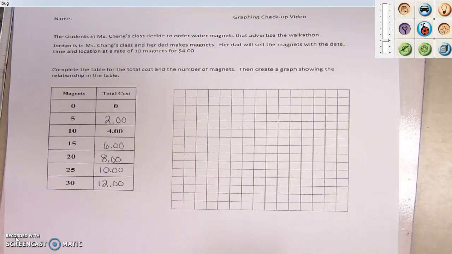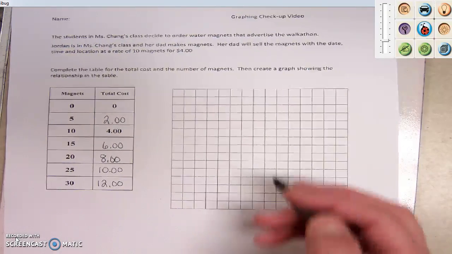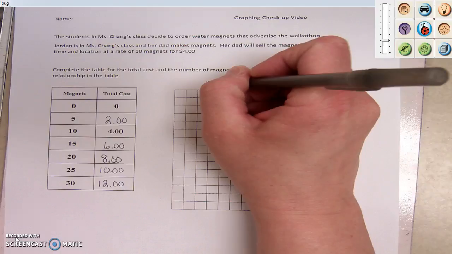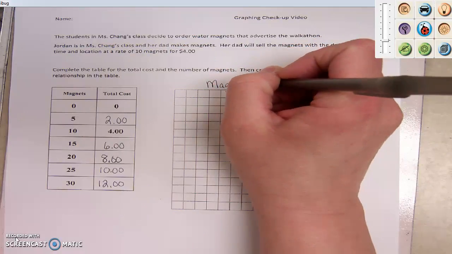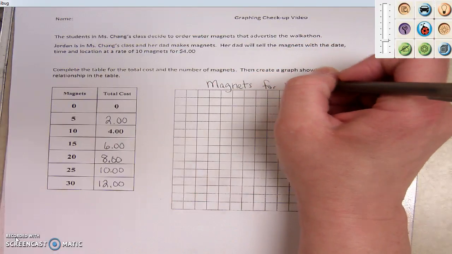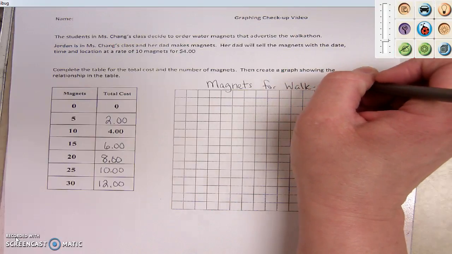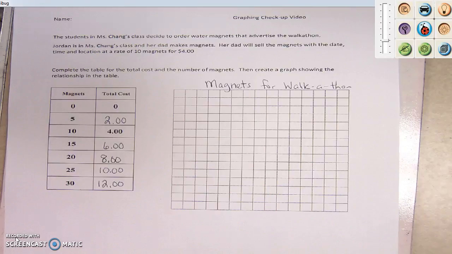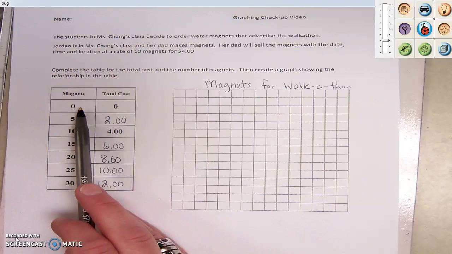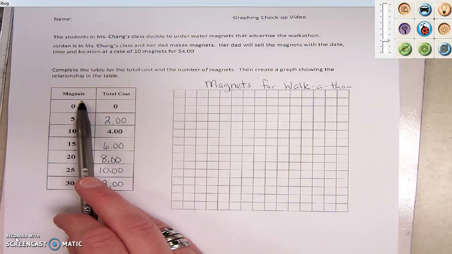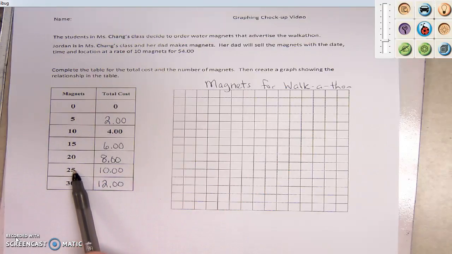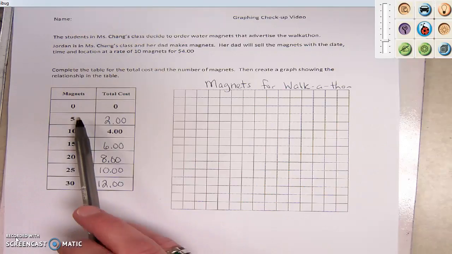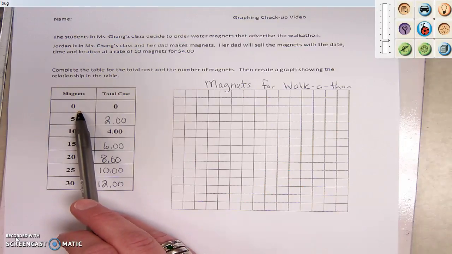Step 1, you're going to have to give your graph a title. So the title here, I'm going to call it Magnets for the Walkathon. The next step is to decide which one is the independent variable and which one's the dependent variable. And if the table's made for me, then almost always, whatever's on the left here is going to be the independent variable, because this is my input. So this would be the input, and that's the output.